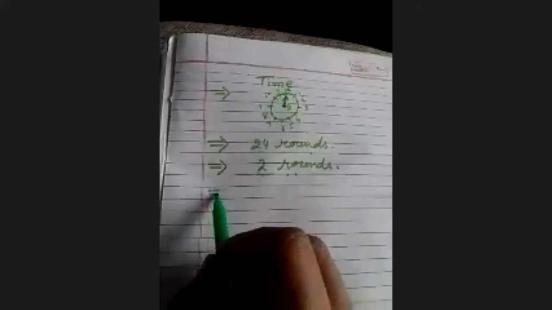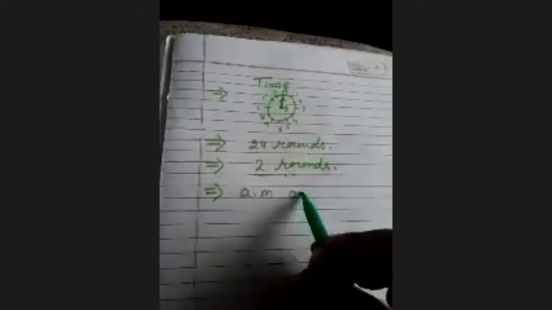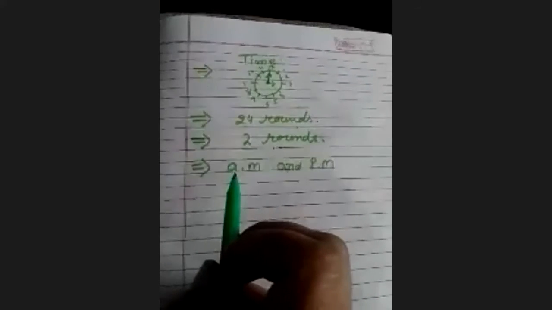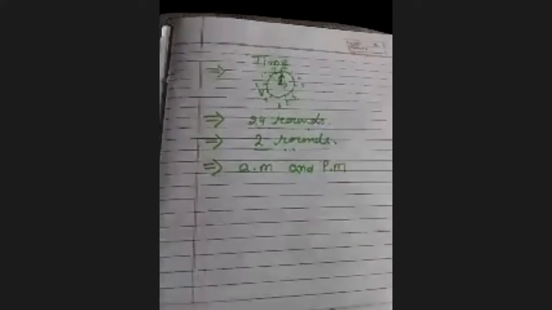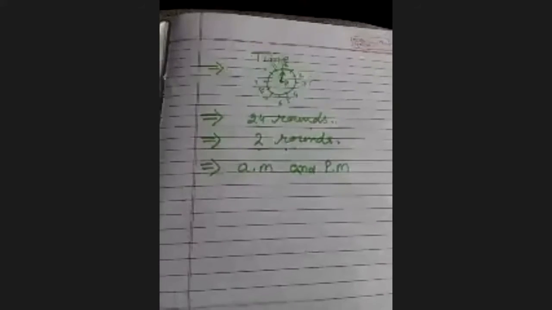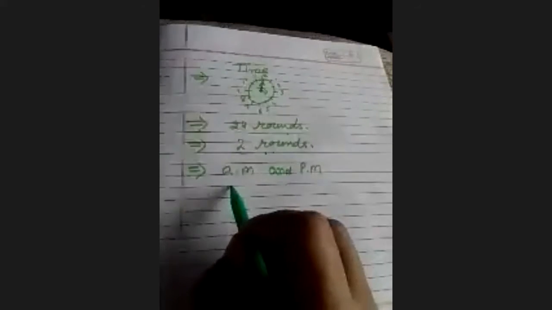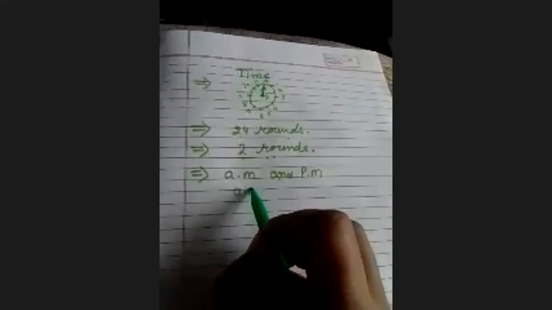Next step, we will discuss how we can use AM and PM. Use of AM and PM. The time after 12 midnight and before 12 noon is written with AM.